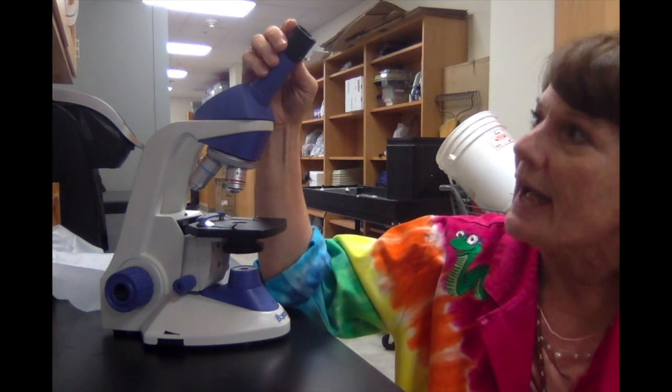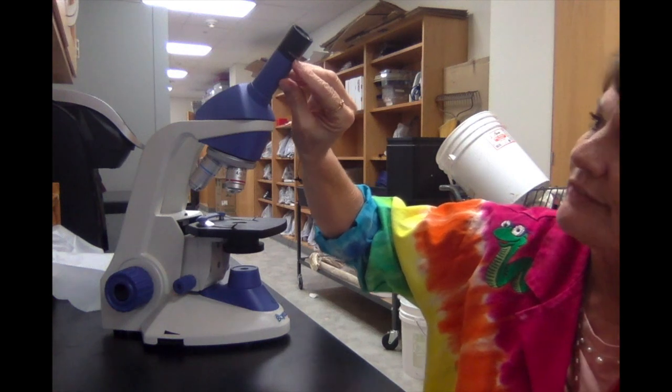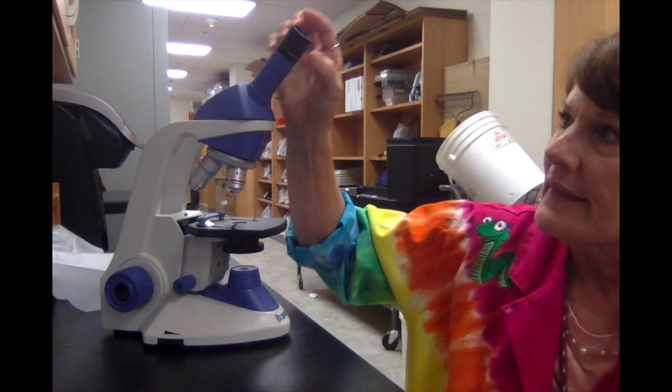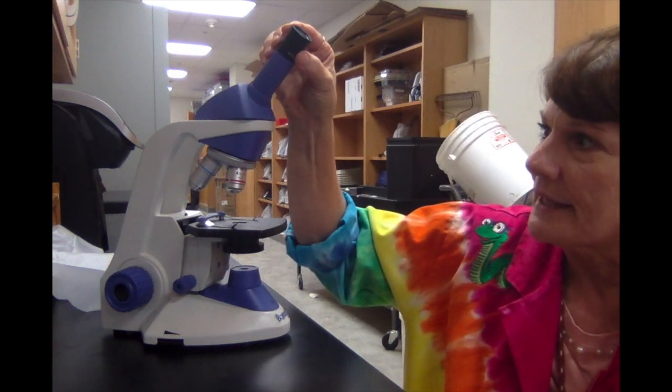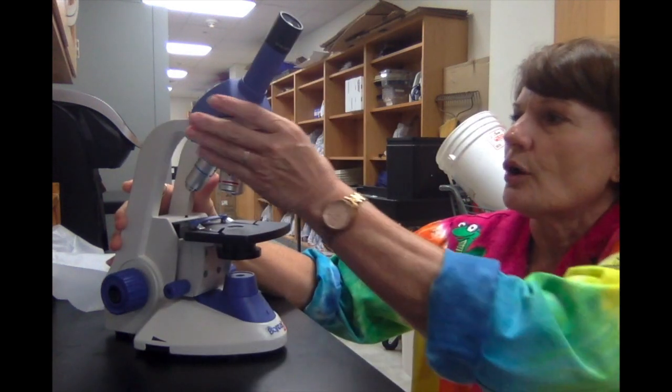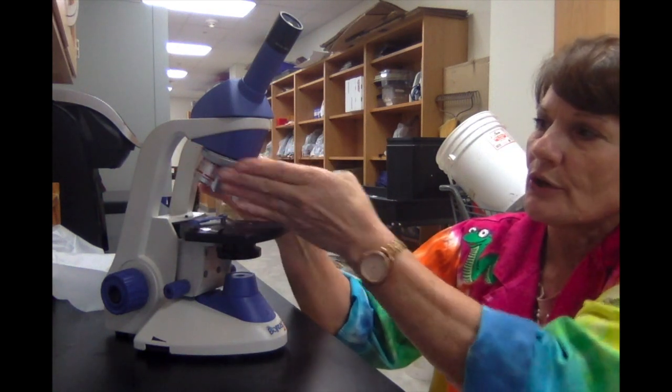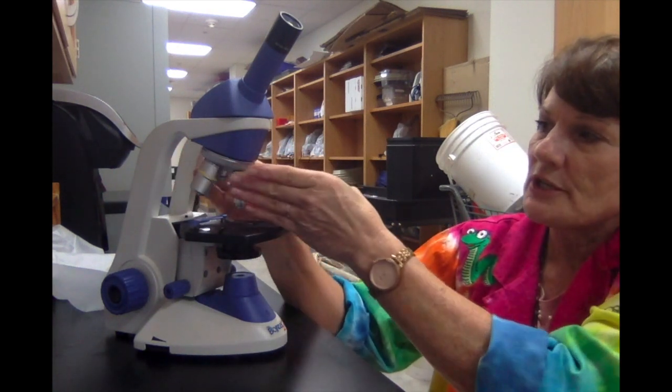And generally the eyepiece is at a 10 times magnification, so it enlarges something about 10 times. And the eyepiece is where you put your eye up against. This one is called the nose piece. So this nose piece is going to allow it to turn. The objectives can be changed.